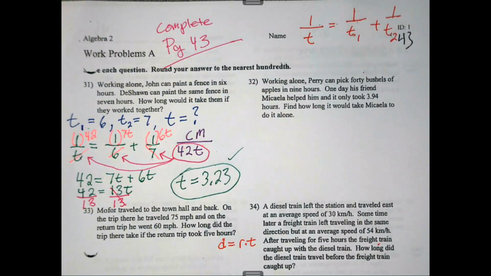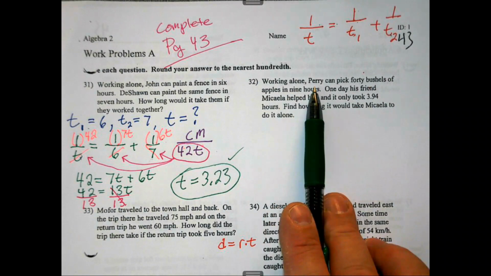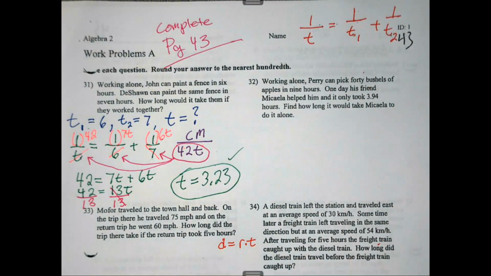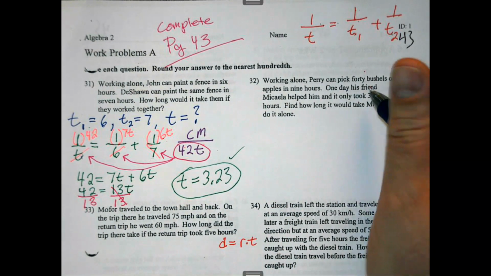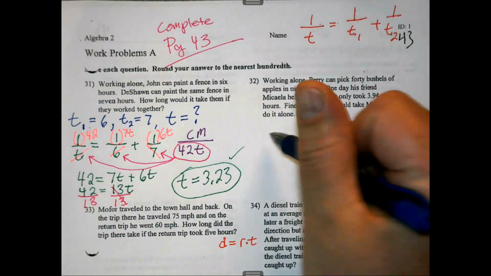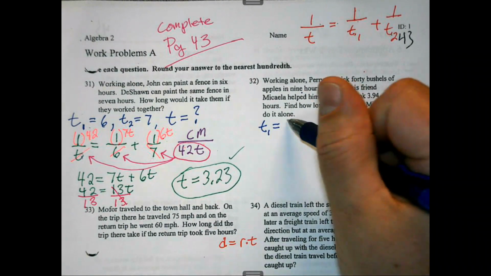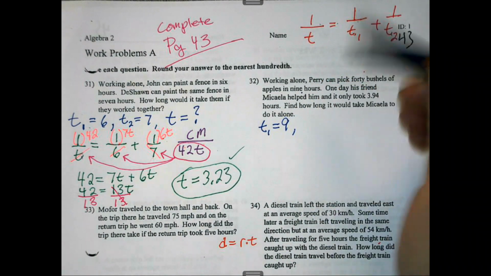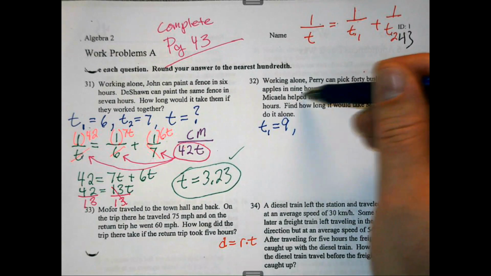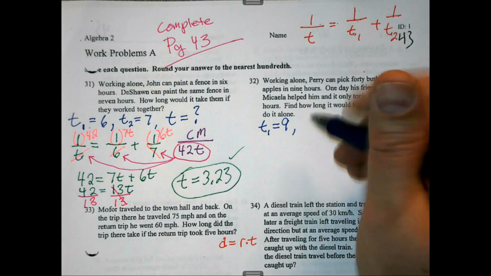Okay, 32 again is another work problem. Working alone, Perry can pick 40 bushels of apples in 9 hours. So we have Perry, 9 hours. That's my individual, so it's going to be T1, 9 hours. One day, his friend Michaela helped him, and it only took 3.94 hours.